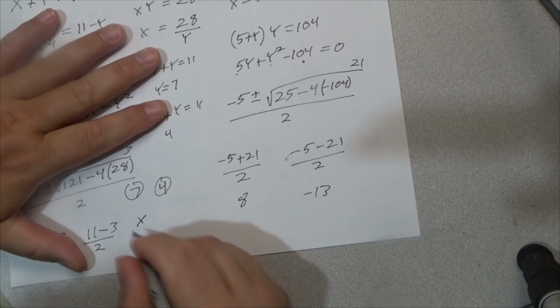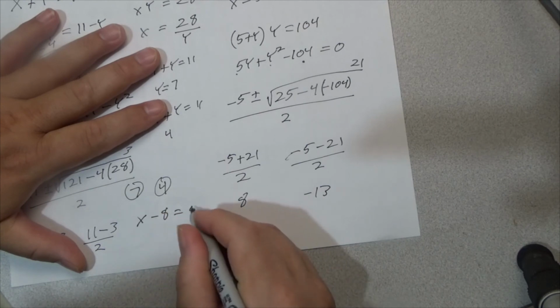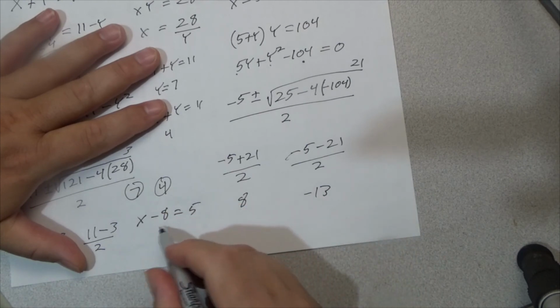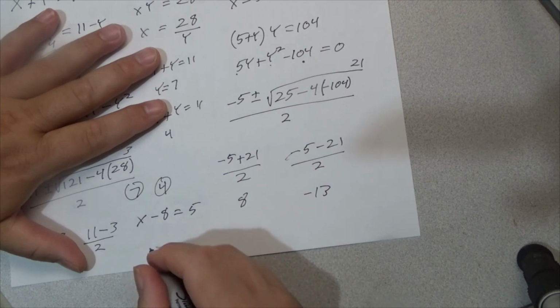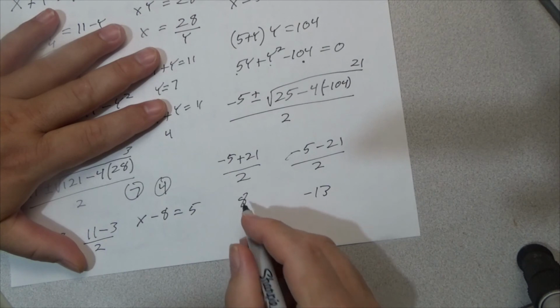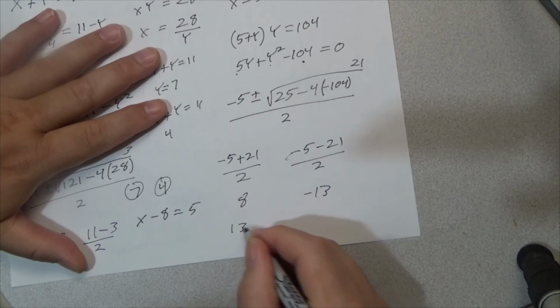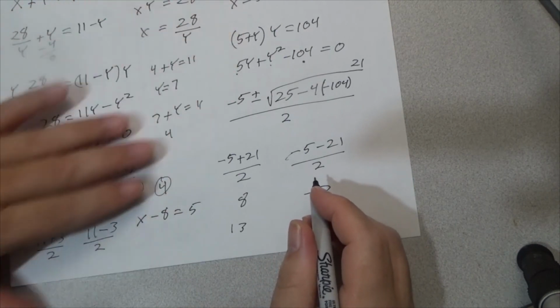So x minus 8 equals 5. So that means that if y is 8, x will be 13. Now, let's do it again.